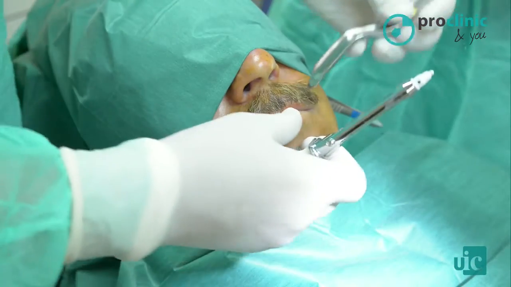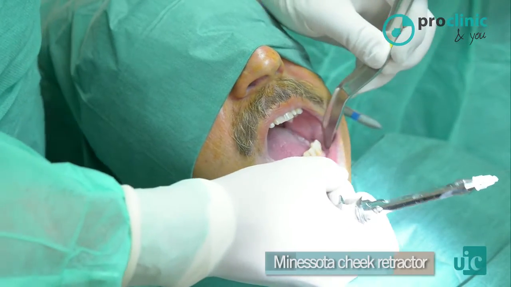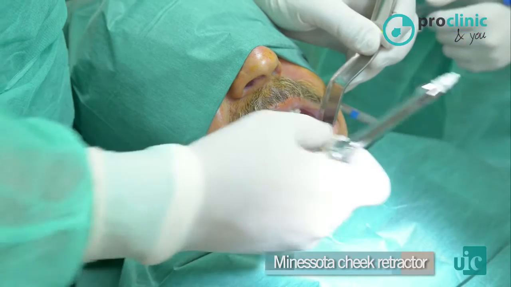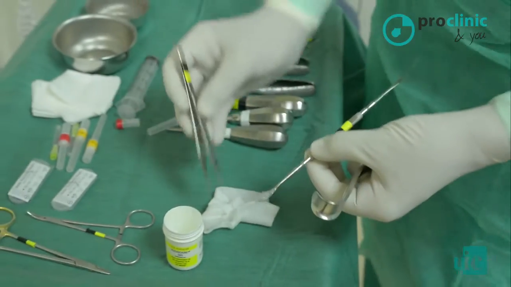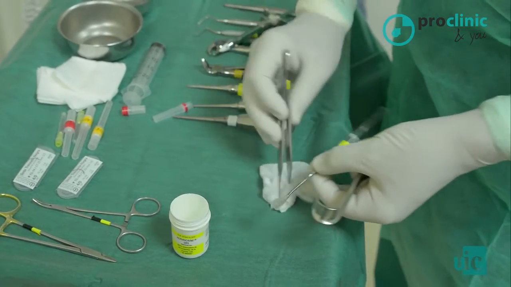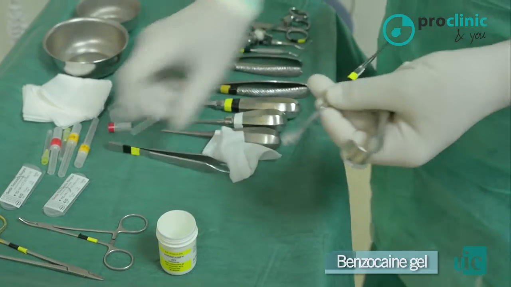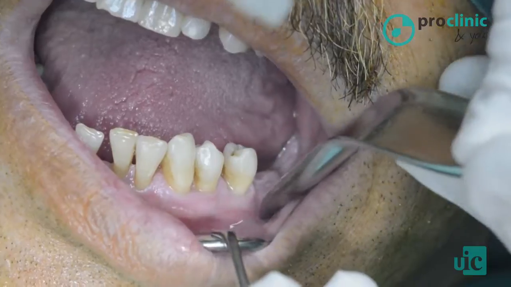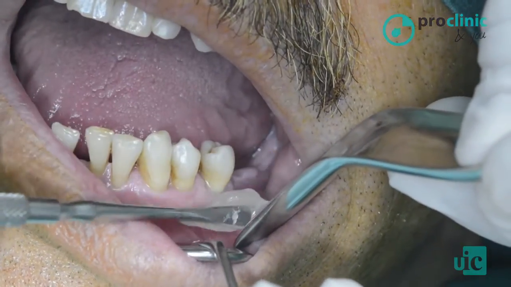Now we are going to use a cheek retractor, specifically a Minnesota retractor. This is a benzocaine gel. We are going to apply it on the area where we are going to make the puncture to minimize the pain.